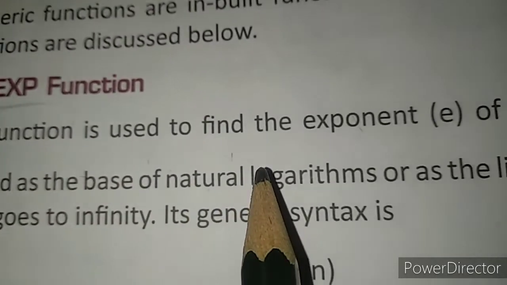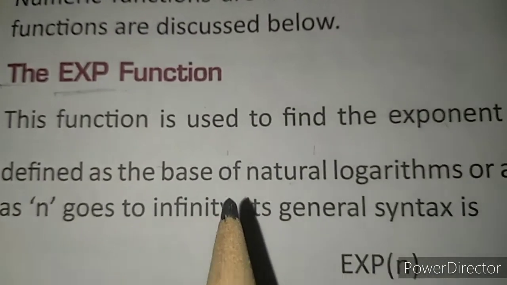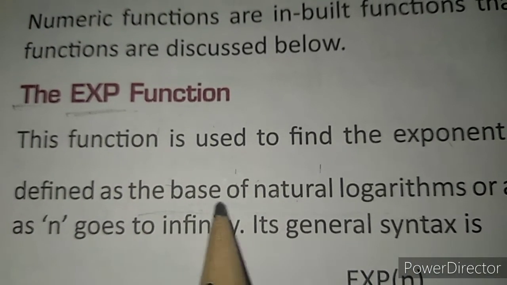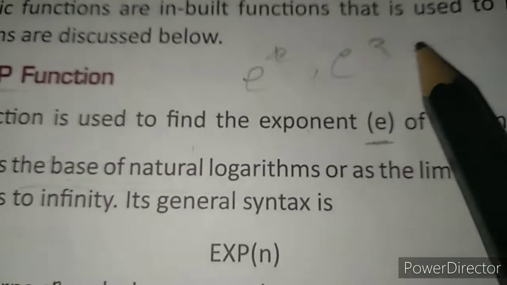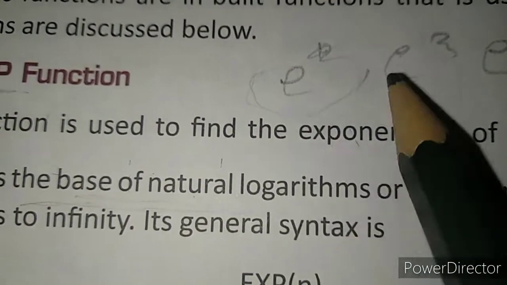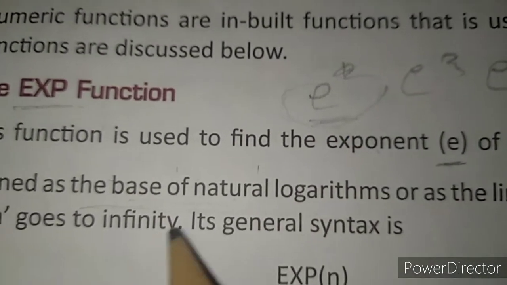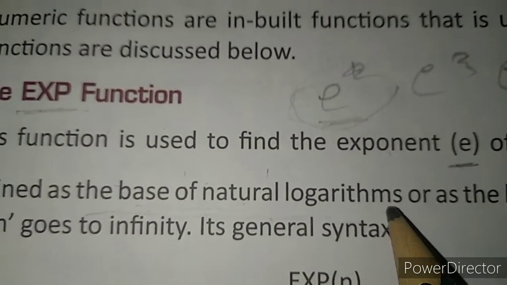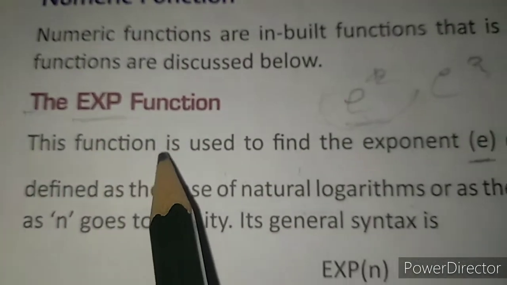This function is used to find the exponent e of a number. E is defined as the base of natural logarithm, right? So suppose you want e raised to the power 2, e raised to the power 3, e raised to the power 4. e is the base of natural logarithm in mathematics. So to calculate the different powers of e, we use the exp function, right?